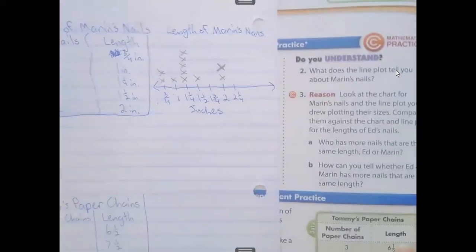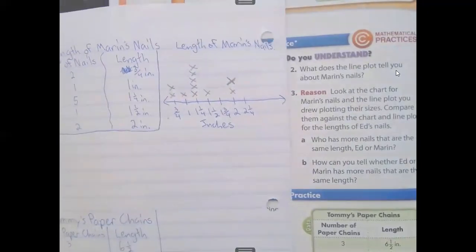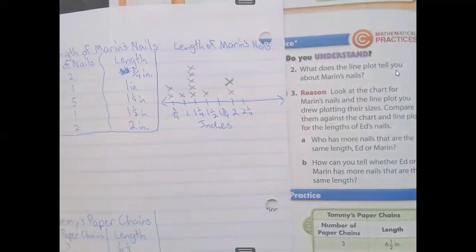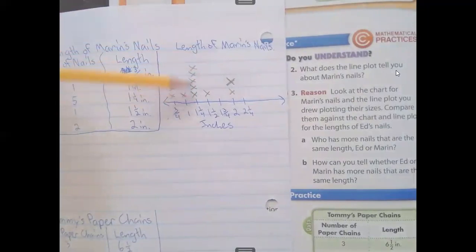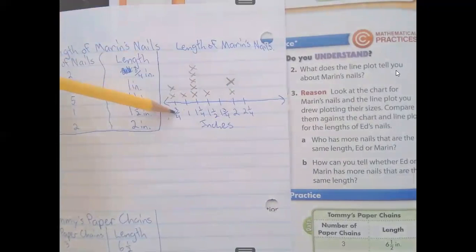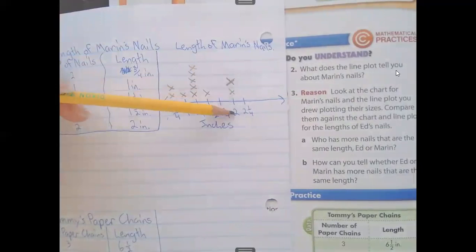So if we take a look at the set of data, we're going to look at question number 2. It says, what does the line plot tell you about Marin's nails? Well, when looking at this line plot, I would say that he has more nails that are 1 1/4 inch long than any other nail. His smallest nail is 3/4 of an inch, and his largest nail is 2 inches, which is a little bit of information there.